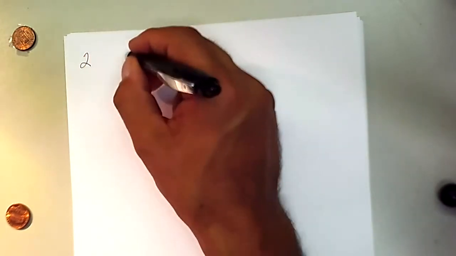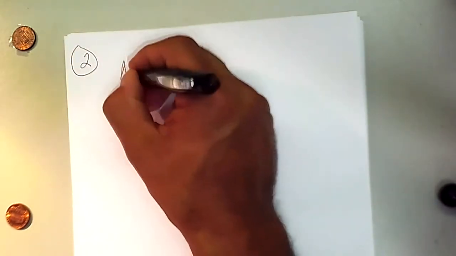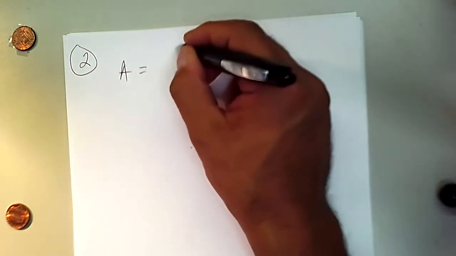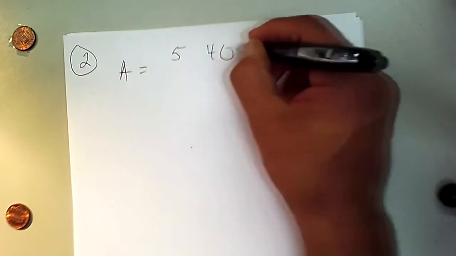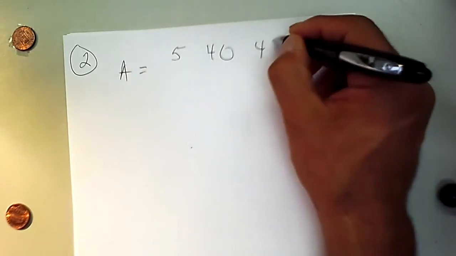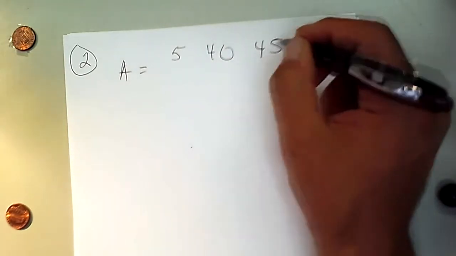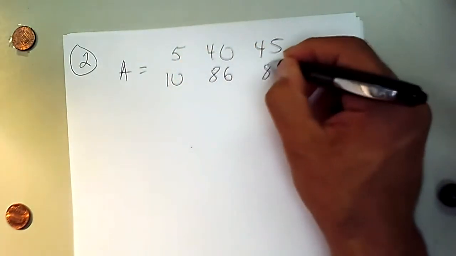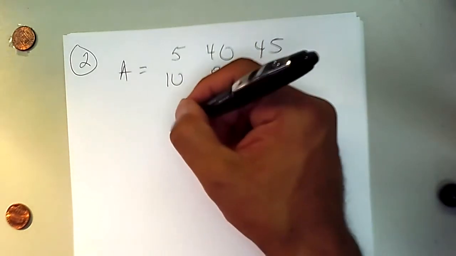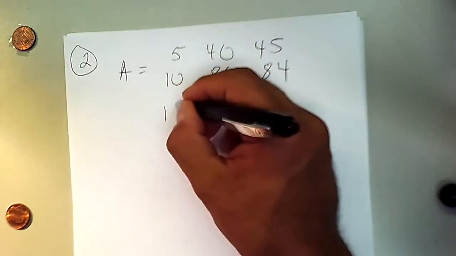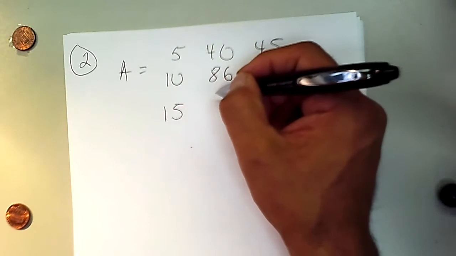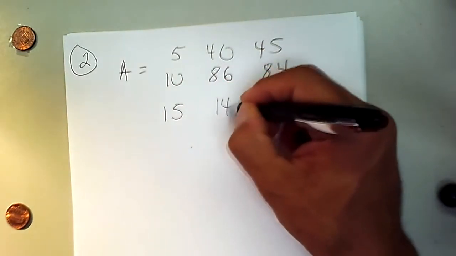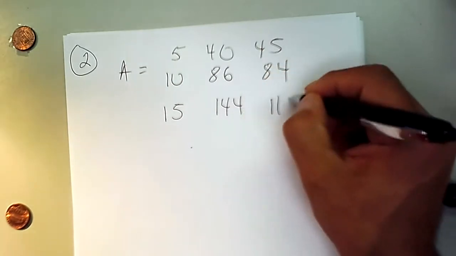And the second example, A, will be 540. I'm going to read the rows: 5, 40, 45, 10, 86, 84. I'll show you how I came up with this in a moment. 15, 144, and 118.